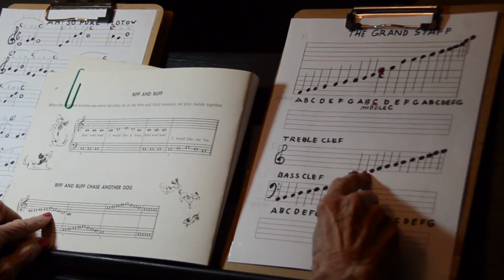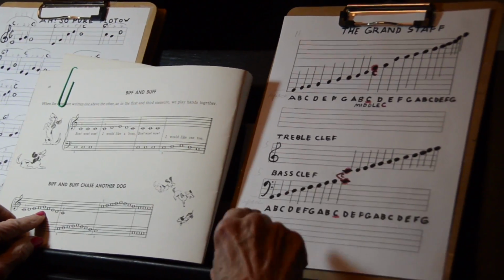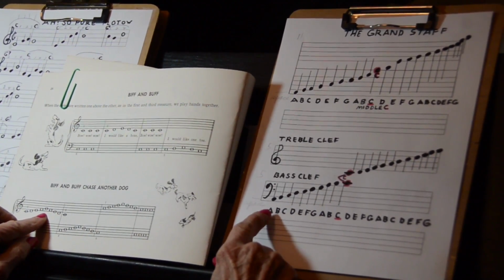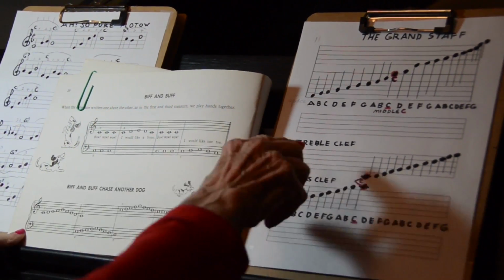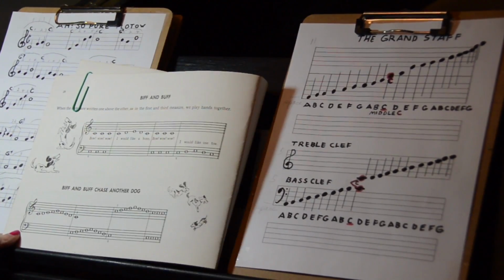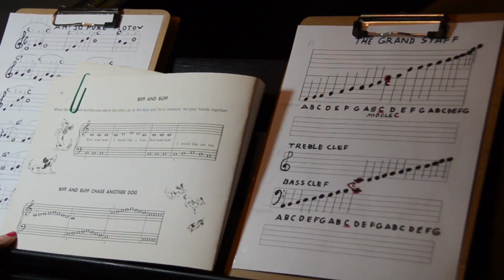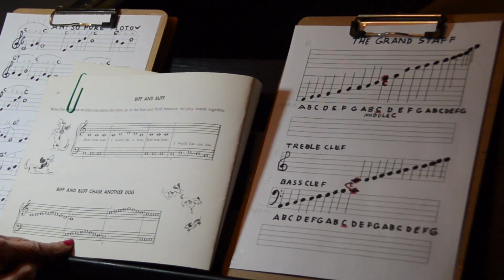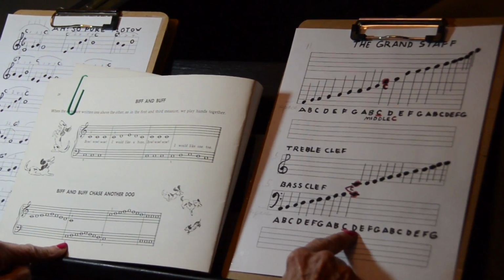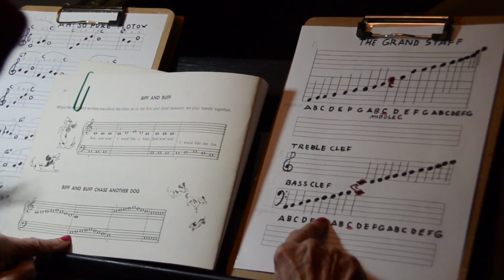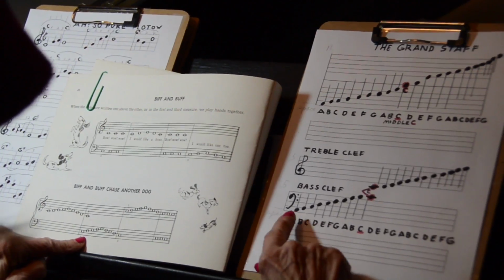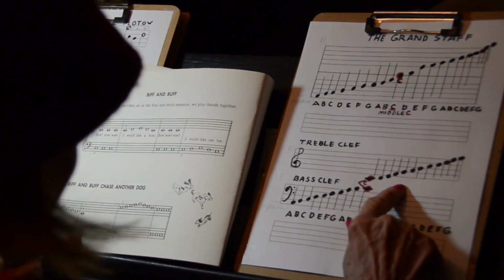G, F, E, D, C. And then it's very difficult to read the bass notes, but we already got it from here, one swoop. You don't have to do it for 10 years. You have your C here in the bass, and we have defined it here.